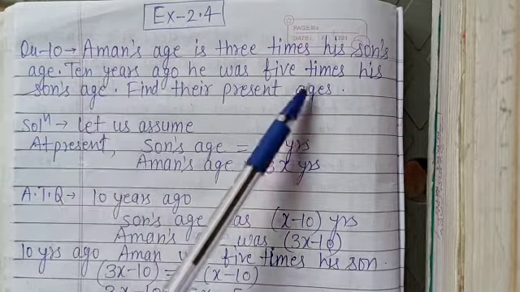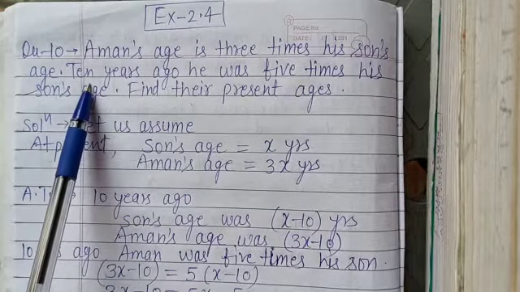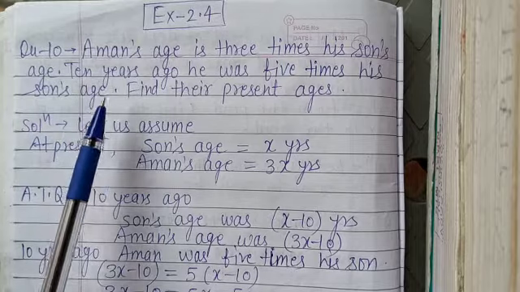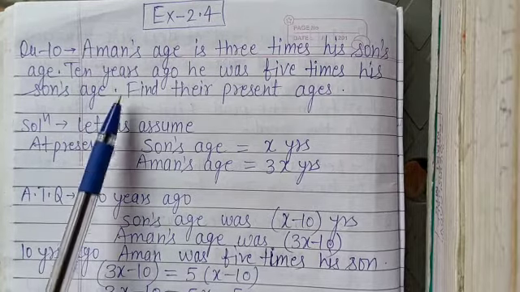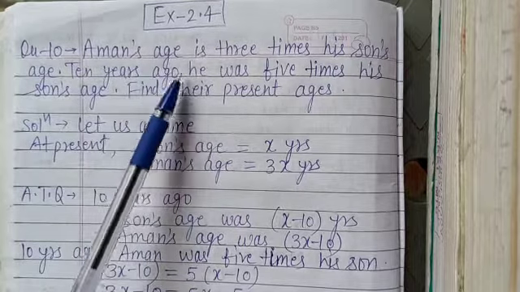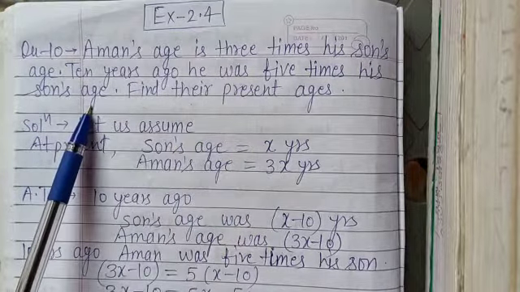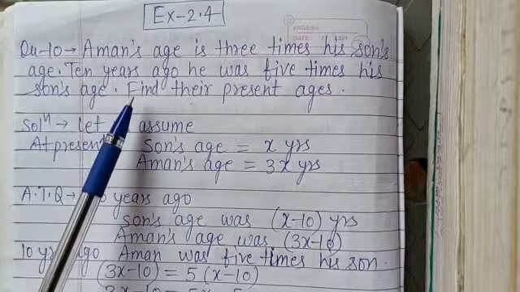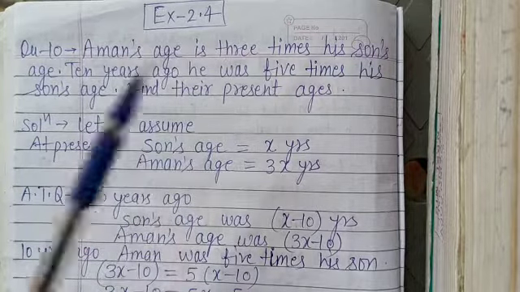Now one more relation is given. The relation before 10 years. 10 years ago he was 5 times. He means Aman. Aman was 5 times his son's age 10 years ago. So basically we have to find their present age.